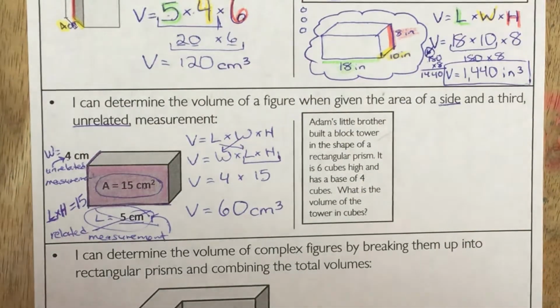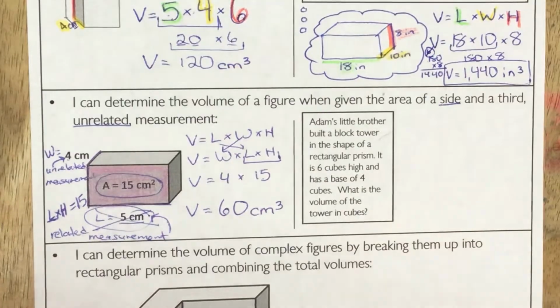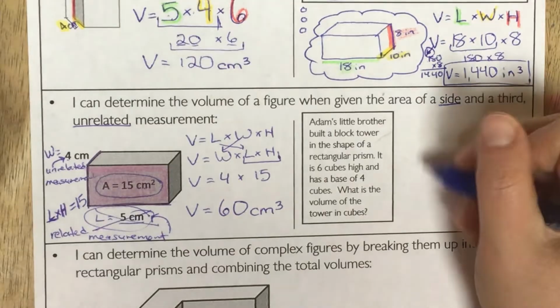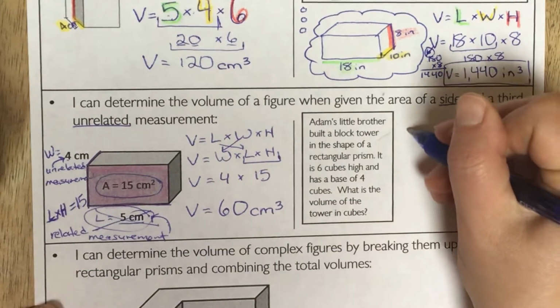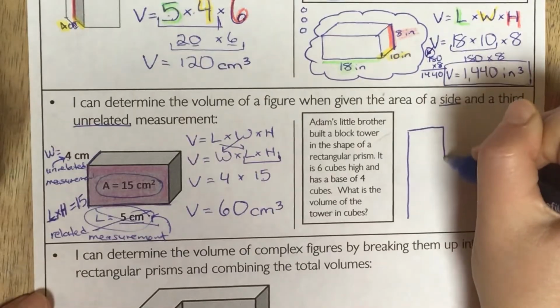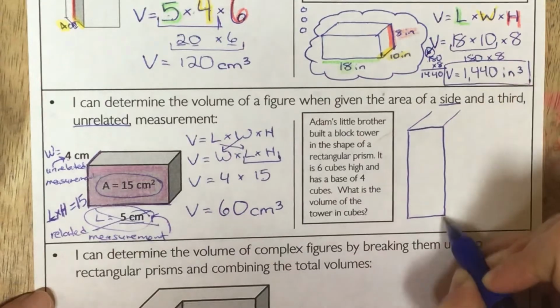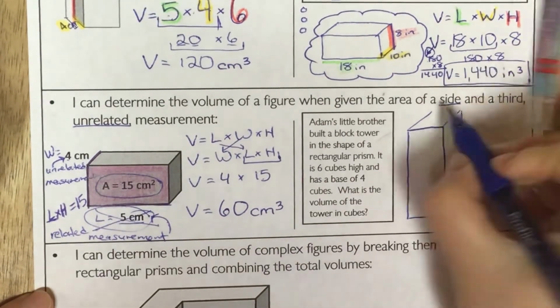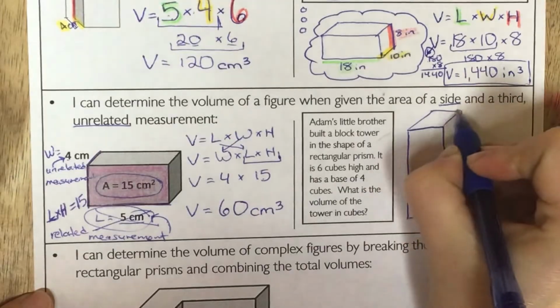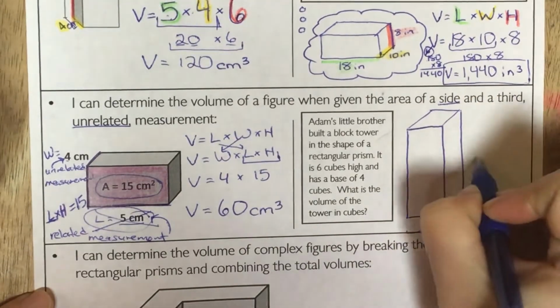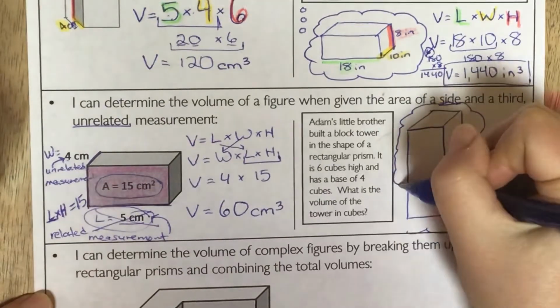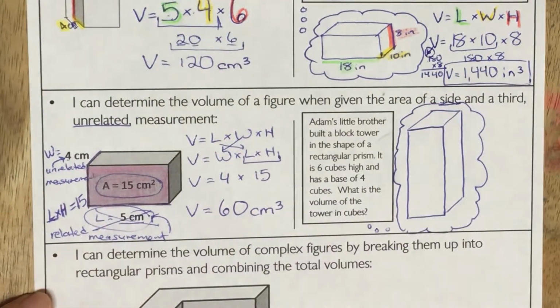This one says, Adam's little brother built a block tower in the shape of a rectangular prism. It is 6 cubes high and has a base of 4 cubes. What is the volume of the tower in cubes? So let's draw the tower. To draw the tower, I'm going to draw one face of it. I think I'm going to draw the front face. And then let's draw those lines going back. This is my visual imagining of that block tower.